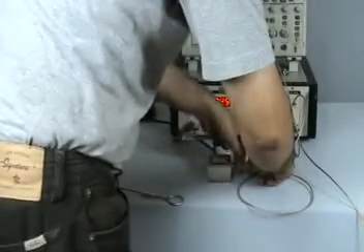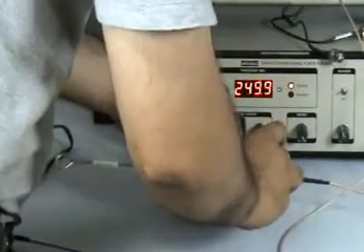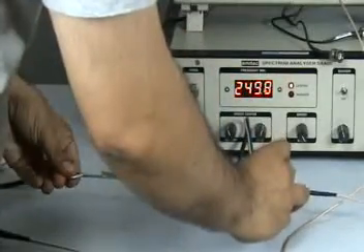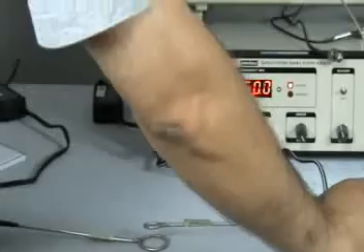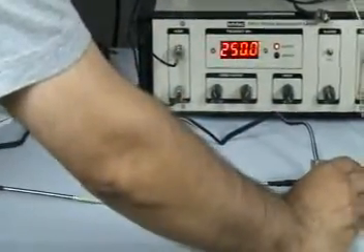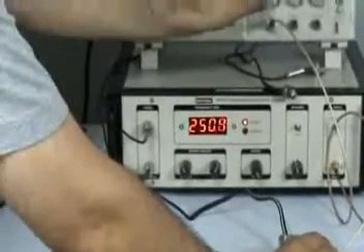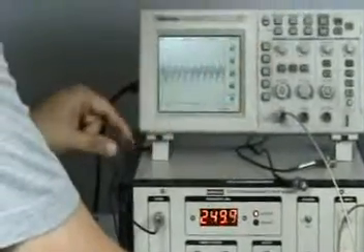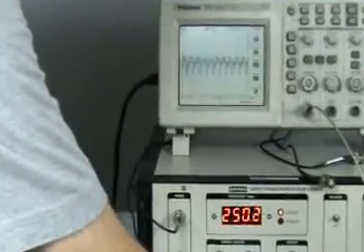I connect the output of the preamplifier to the CRO, and I connect the input of the preamplifier to the probe. Now when I connect the two on top of each other, you see that the signal level has increased considerably. The signal level right now being displayed is over 4 volts peak to peak.